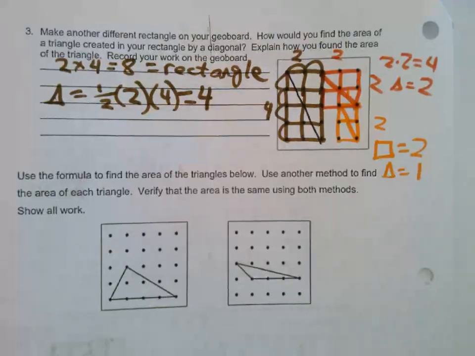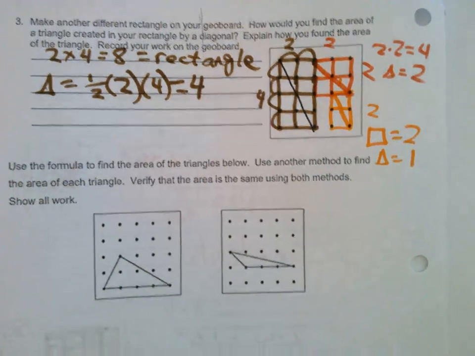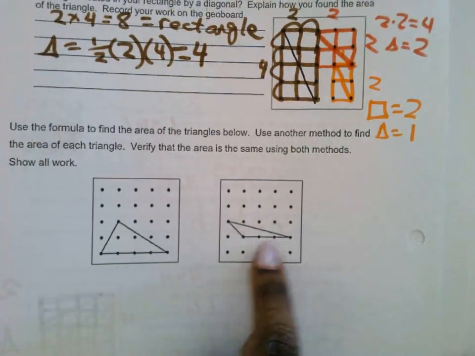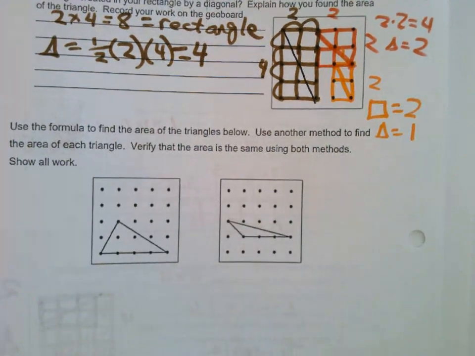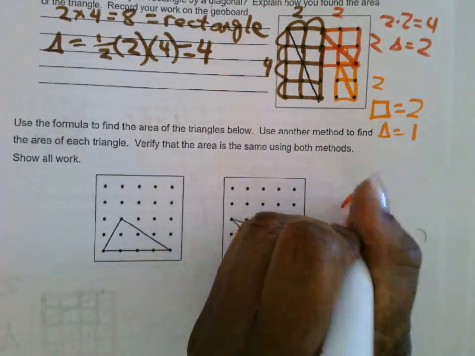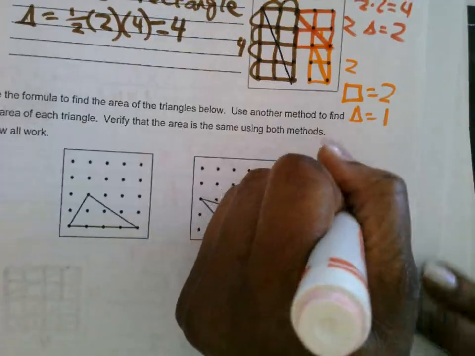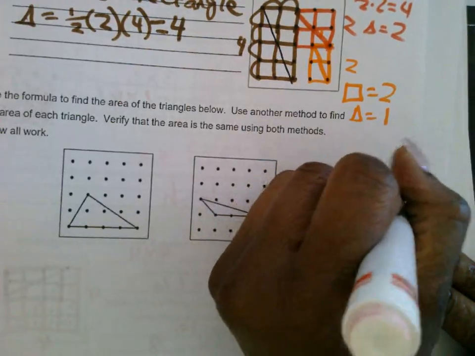Okay, now you understand what we're doing if you're able to find the base and the height for the two triangles below and find the area of them. I do want to caution you, the base is this, and the height is always straight up and down, okay? Height is always vertical, it is not slant.